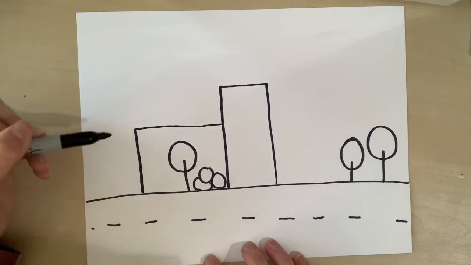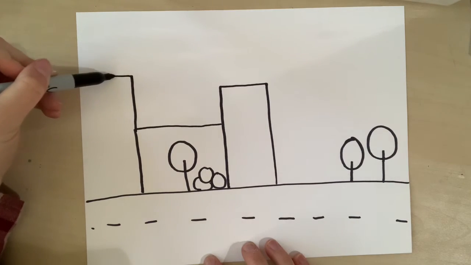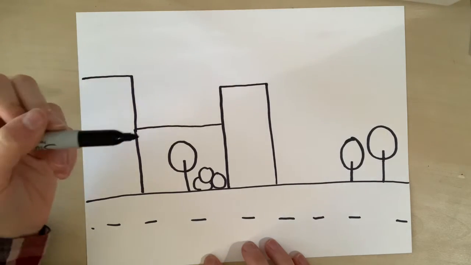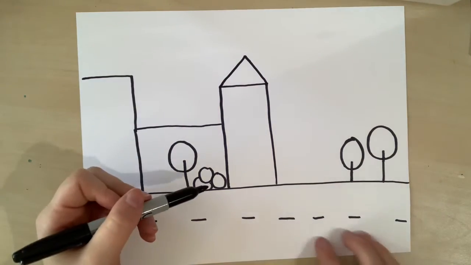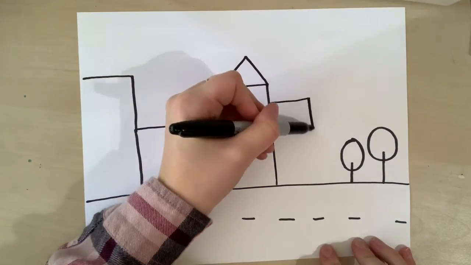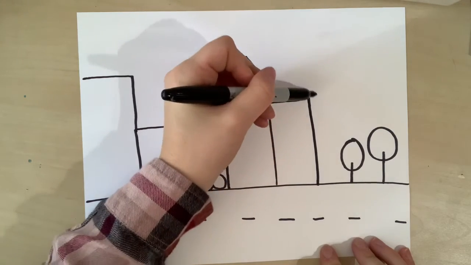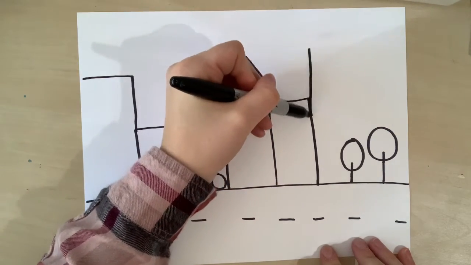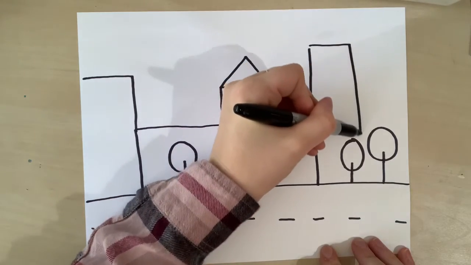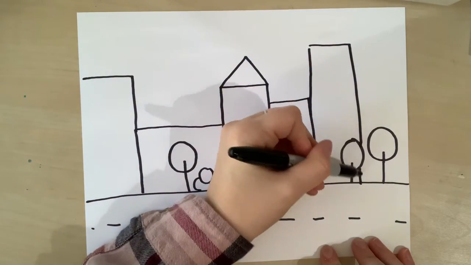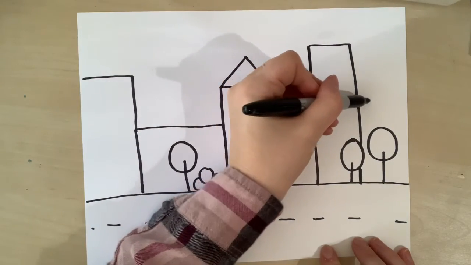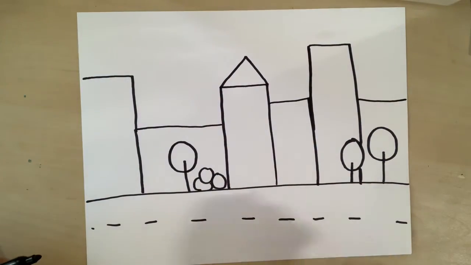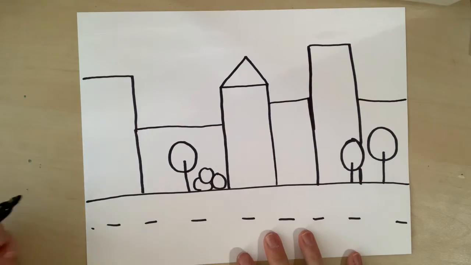But because we have the horizon line on the bottom, we don't have to add one for the bottom of each rectangle. And if I'm using the sides of my other buildings, sometimes I only have to create 2 lines, like right here. I also added a triangle for a roof. And I'm changing up the size of my buildings and making sure they go behind the trees, so not drawing a line through them, so that I can see all different heights and shapes and sizes of rectangles.